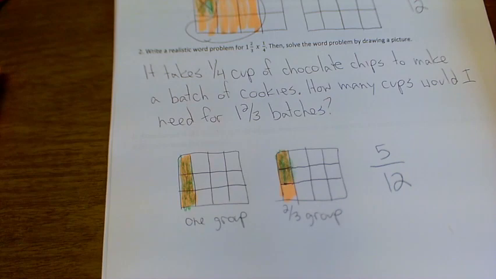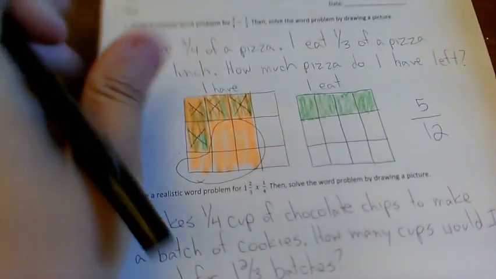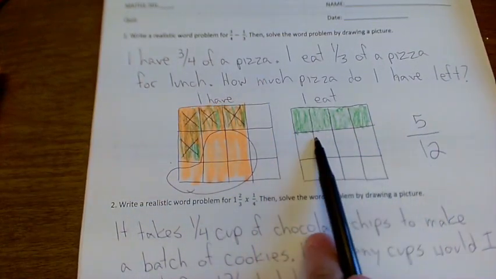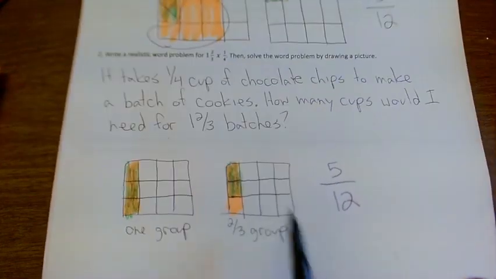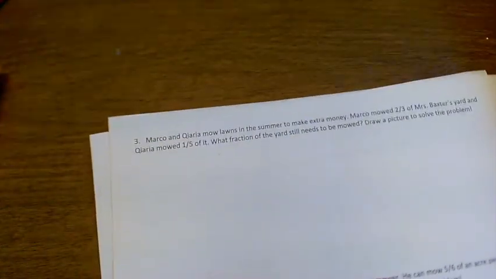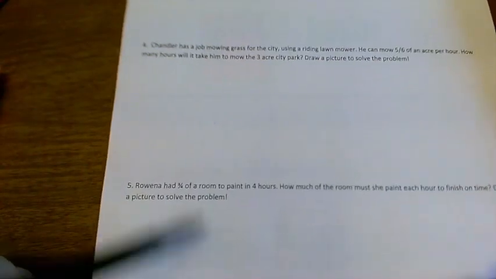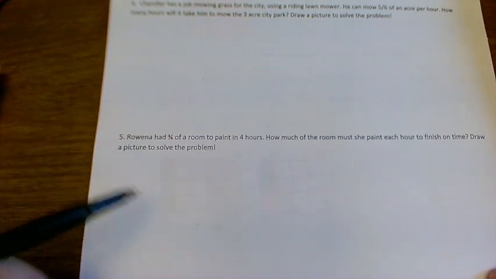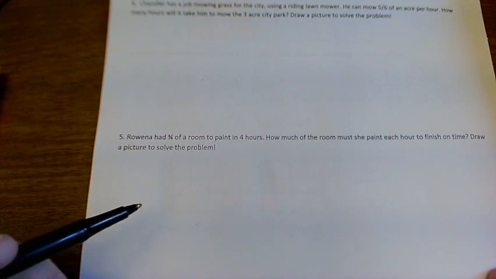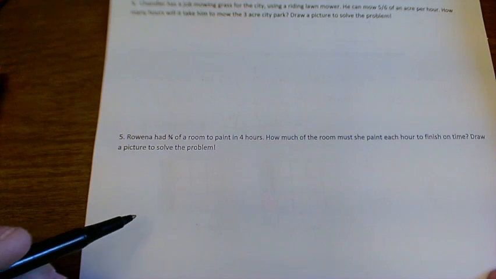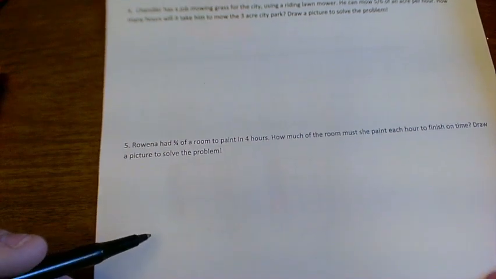Okay. You will notice on the quiz, number 1 and number 2 were both worth 4 points apiece. I did 2 points for the word problem and 2 points for the picture, and then 2 points for the word problem and 2 points for the picture. Then 3, 4, and 5 are only asking you to draw pictures, so they are 2 points apiece. Now, you may have noticed number 5 said it was only worth 1 point. I have tried to change that so that they're all the same. It is actually now worth 2 points. So this quiz should be out of 14 points.